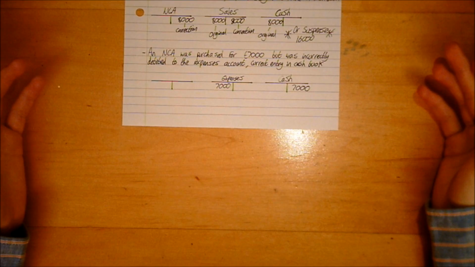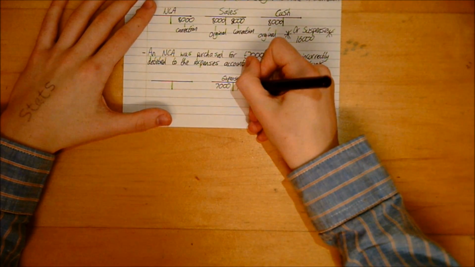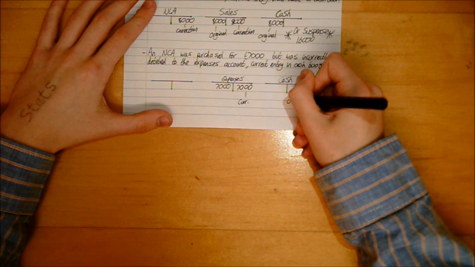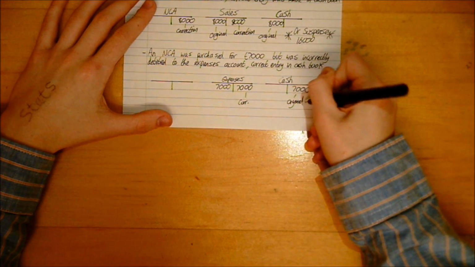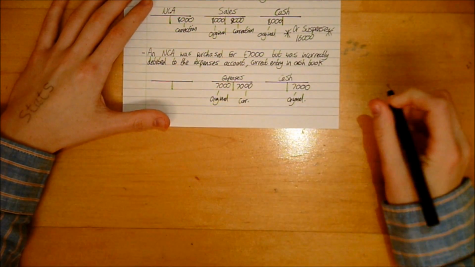So how am I going to solve this? Well, I'm simply going to just get rid of the error. So that's my correction. That was an original.